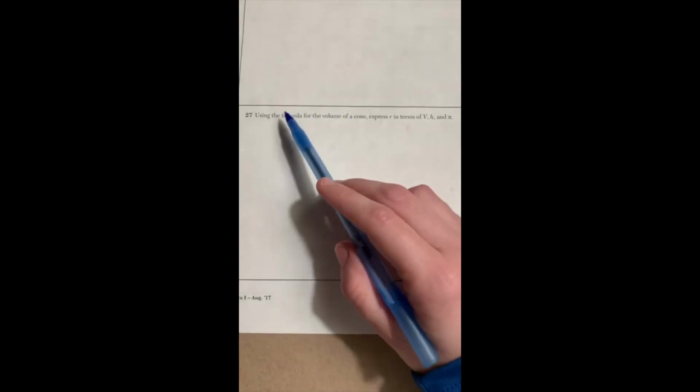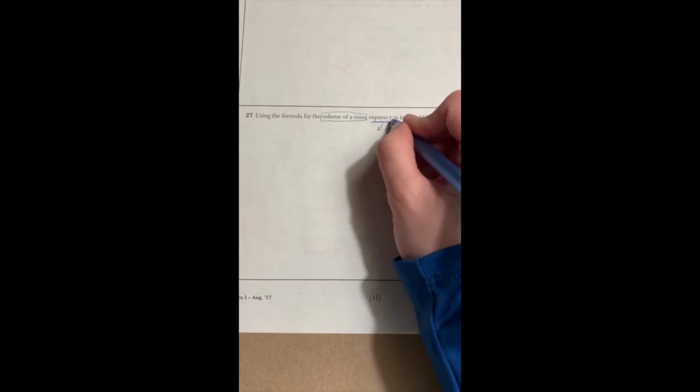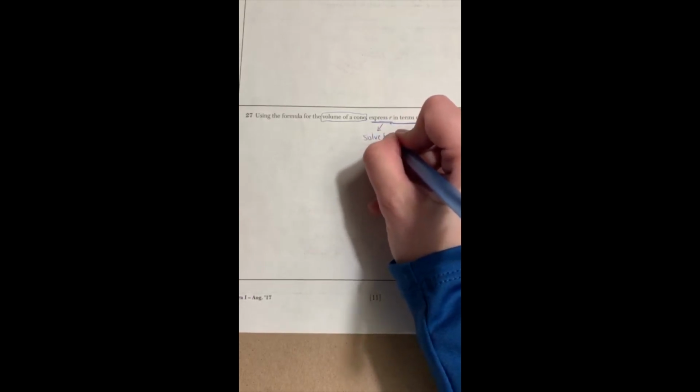Number 27. Using the formula for the volume of a cone, express R in terms of V, H, and pi. So this means that I'm going to be solving for R. When it says express R, that means we're going to solve for R in terms of V, H, and pi. When it says in terms of, that means that these pieces, V, H, and pi, all must be in your answer.